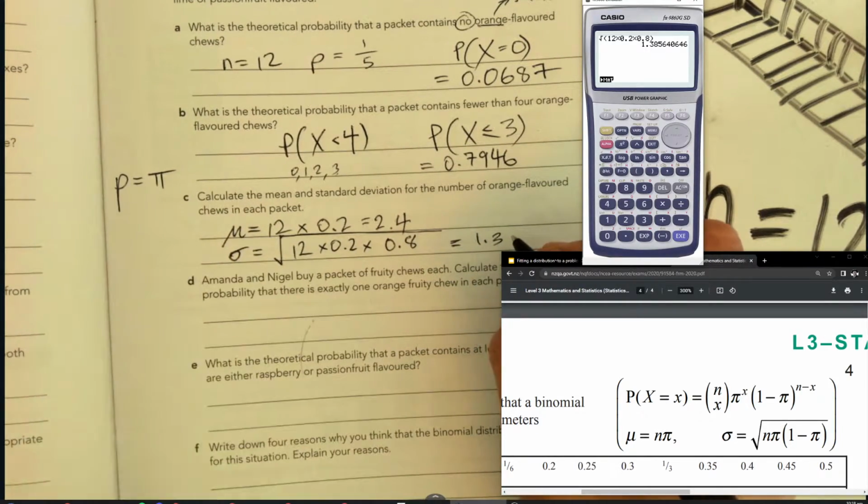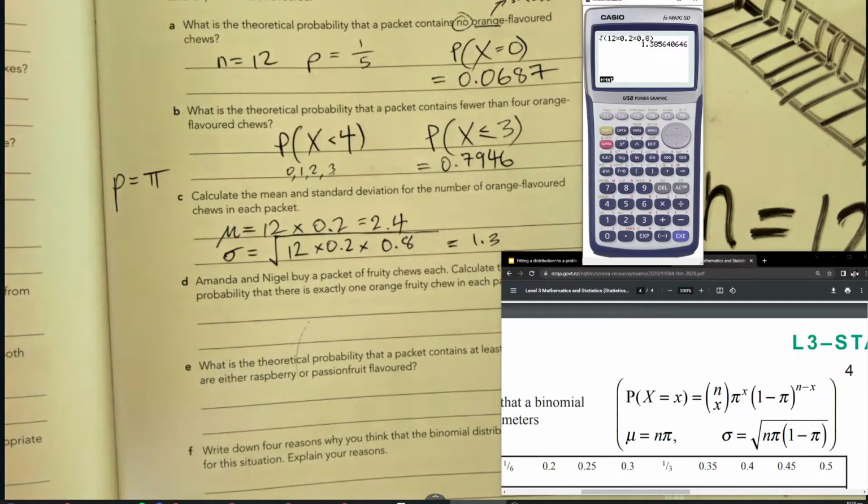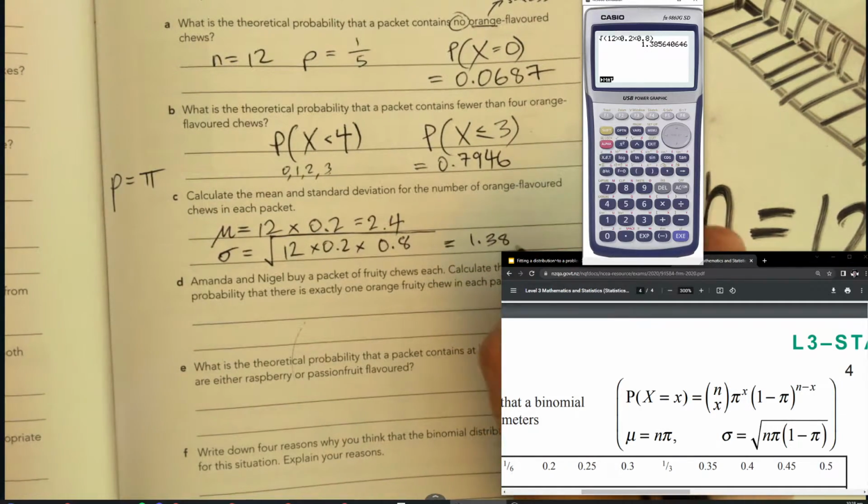I mean, standard deviation is kind of hard to logically think about. You can think about how much difference you expect in your packet of fruit chews. Is there big spread? And in this case, not really.